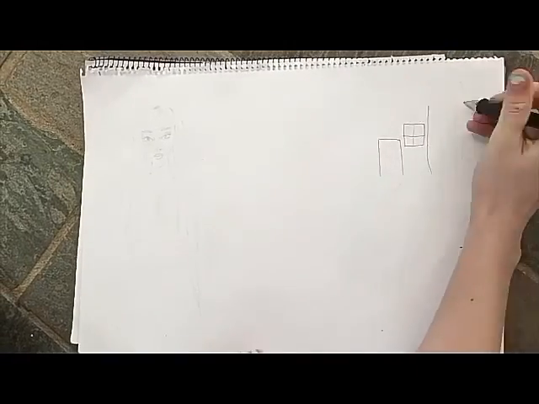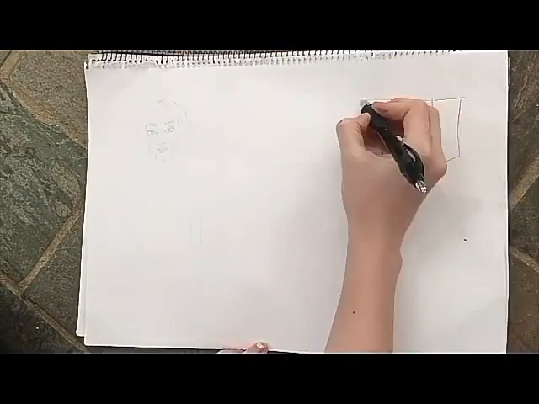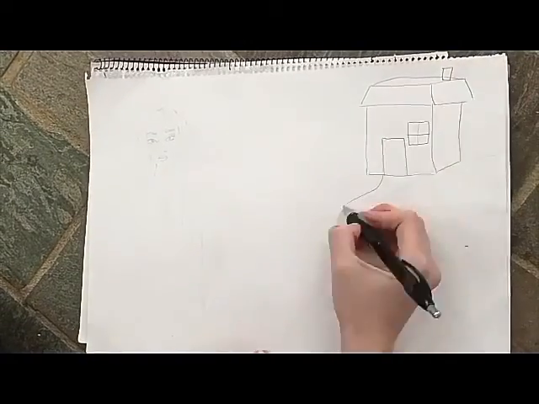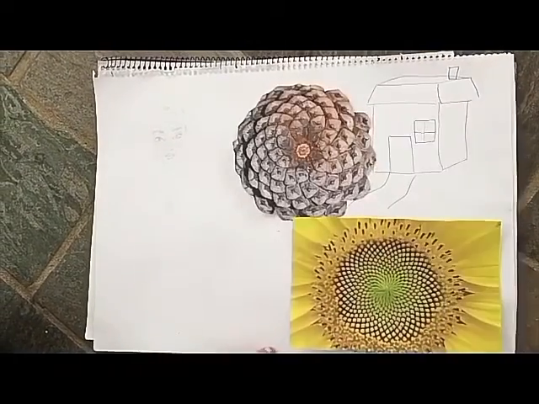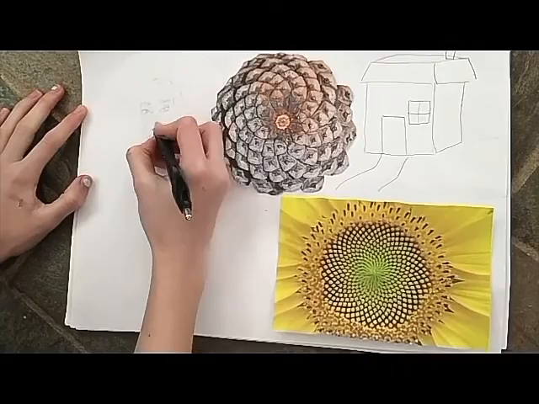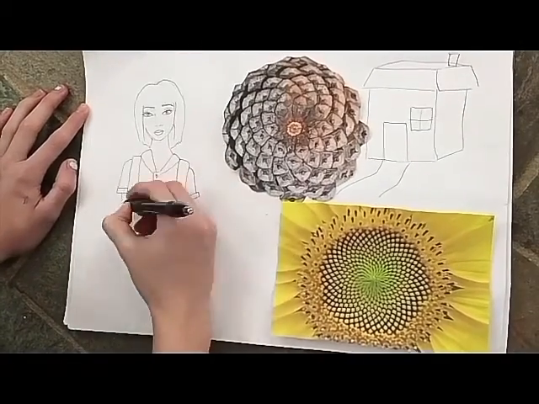Okay, so school is over now. At home, Lily decides to go to the beach. To get to the beach, she has to make her way through her garden. Oh, look, a sunflower. Those are not common in winter.